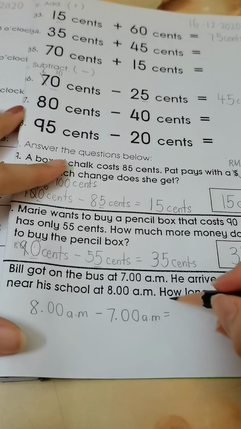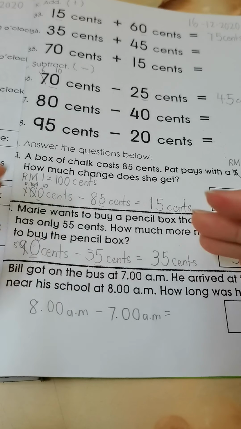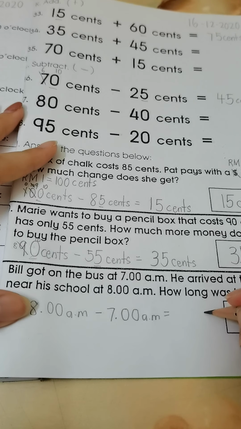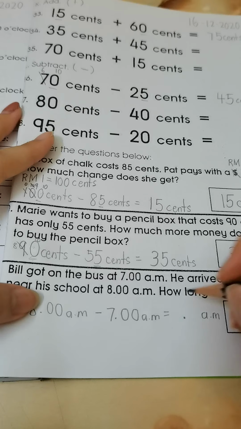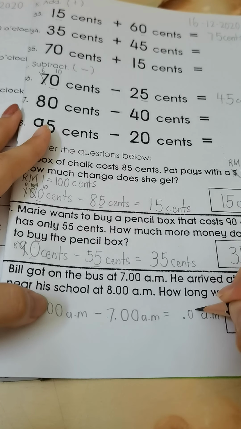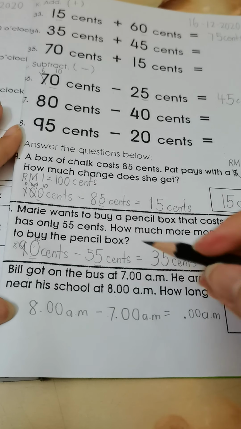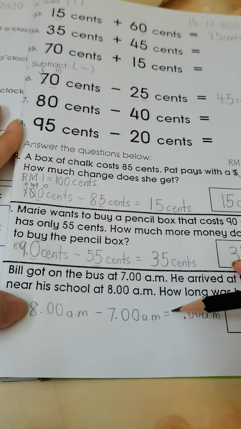Okay, so now we're going to count it. This is time, so this is different. Write down AM. AM is in the morning, so write down here 0, 0 minus 0, 0. We don't need to count it because 0 equals 0. And now we're going to count this. 8 minus 7 equal.